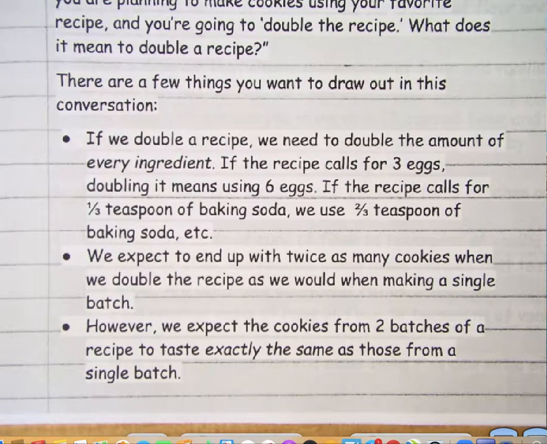So there are a few things we need to realize. If we double a recipe, do you just need to double one ingredient, or do you need to double all of them? And the answer is, of course, we need to double all of them. If we double a recipe and our recipe makes 12 cookies, how many cookies would 2 recipes make? Well, what's 12 times 2? 24.